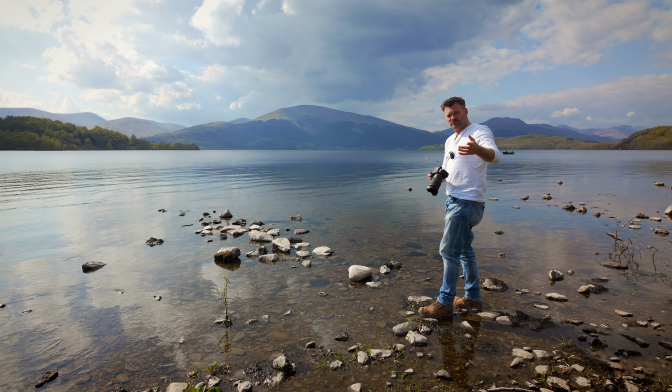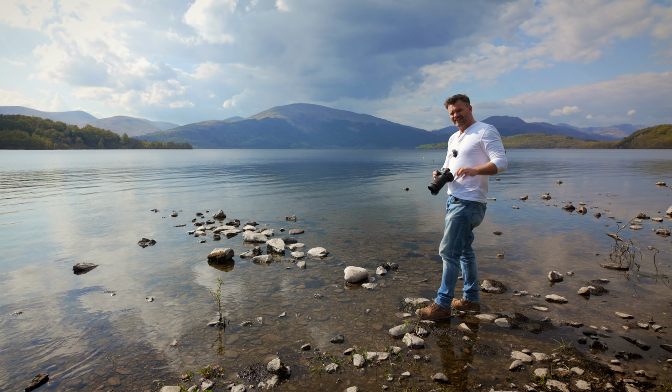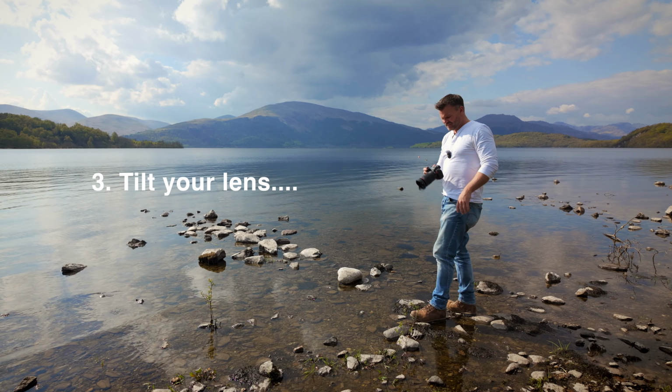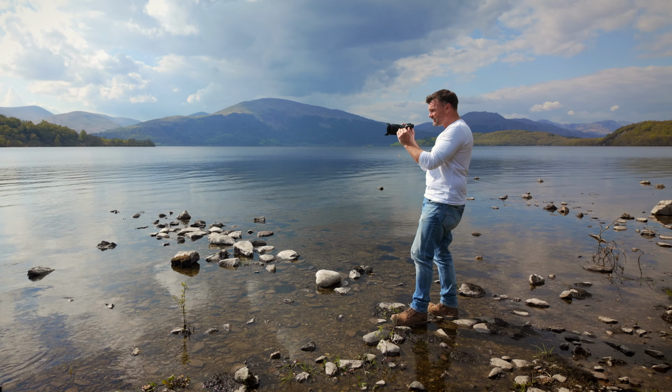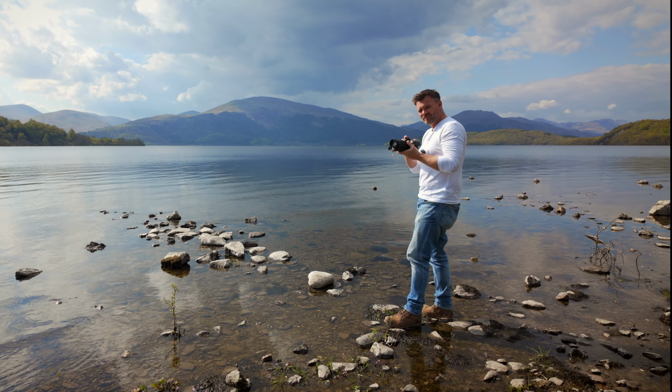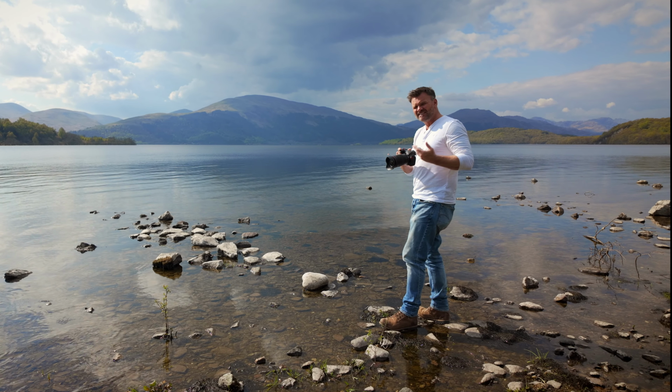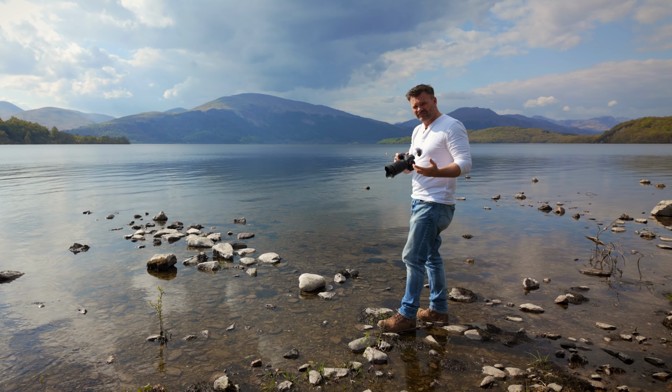While I'm out here, it's worthwhile covering tip number 3, and that's to experiment with angles. Now the majority of us, when we hold our camera, we hold it like that, nice and level, get a level horizon. But the thing with a wide angle lens is you need to get a little bit more creative in how you use it.